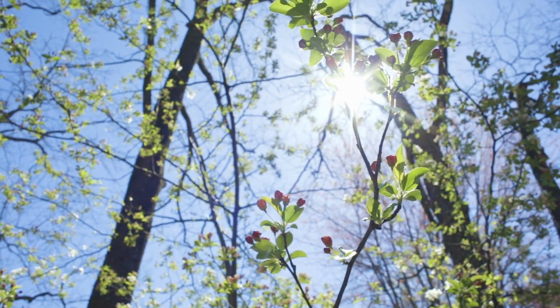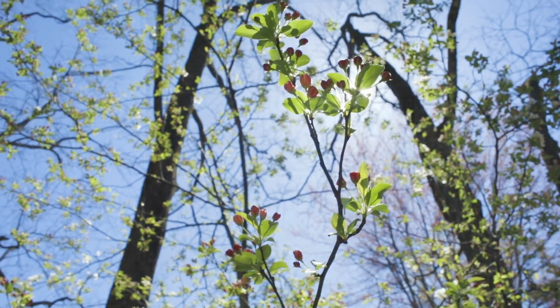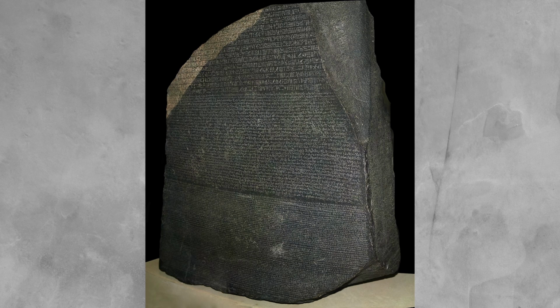He proposed that light travels in a transverse wave as opposed to longitudinally. This put him up against heavyweights such as Sir Isaac Newton. He also helped decipher the Rosetta Stone.